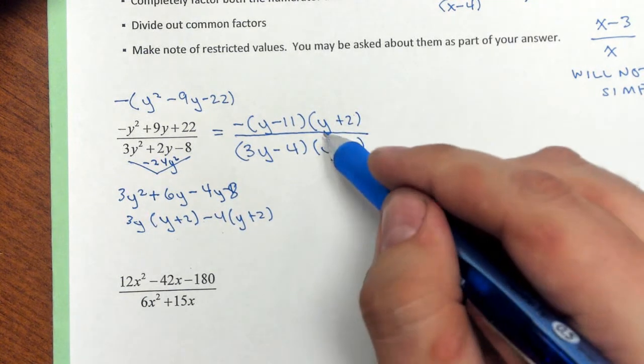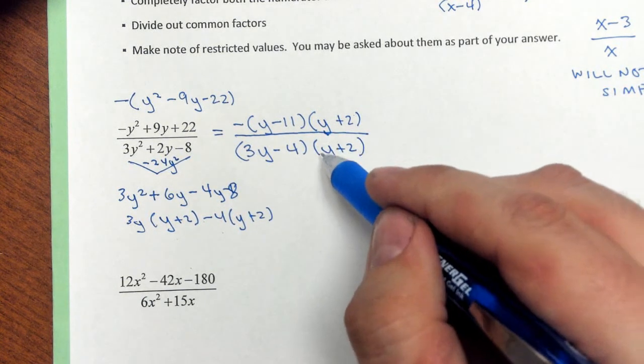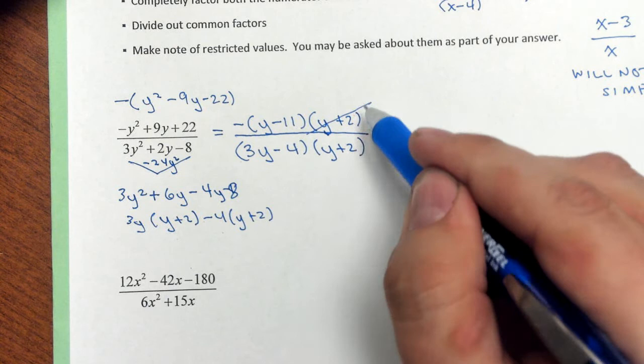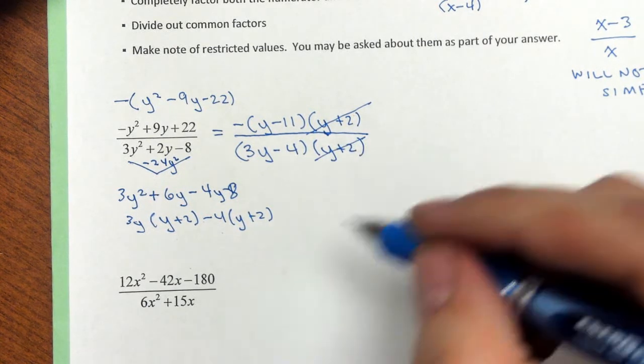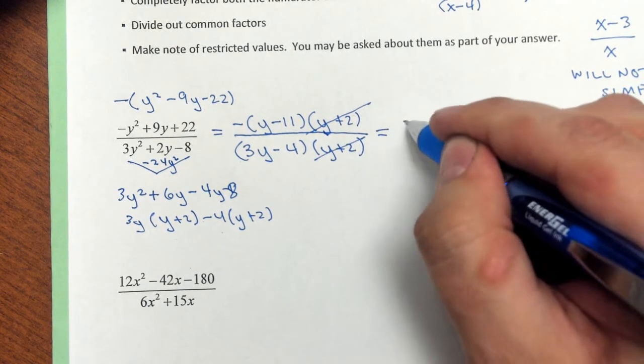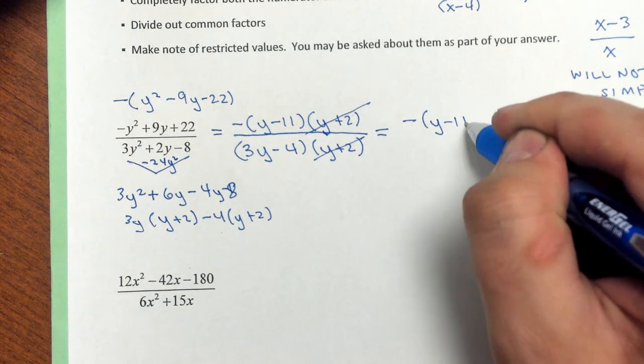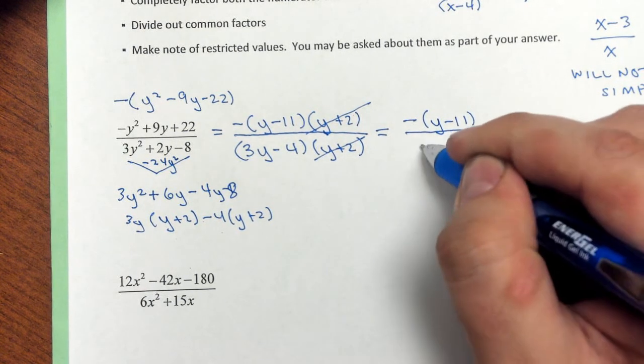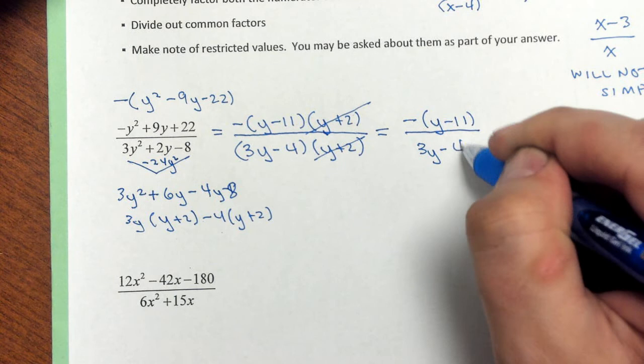So what common factors do I have? Well, right there I can see I have y plus 2 as a factor of the numerator and the denominator. Y plus 2 divided by y plus 2 is essentially 1. So what do I get? I have negative y minus 11, and 3y minus 4 is my denominator.